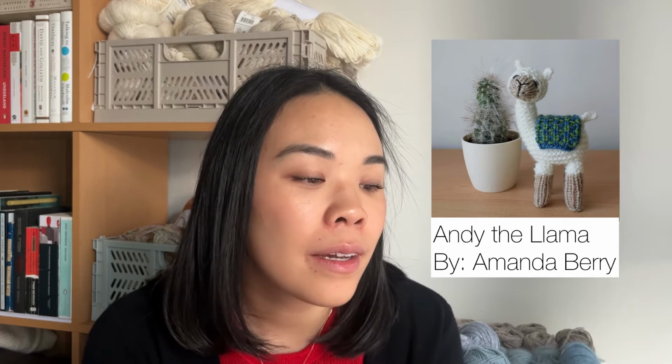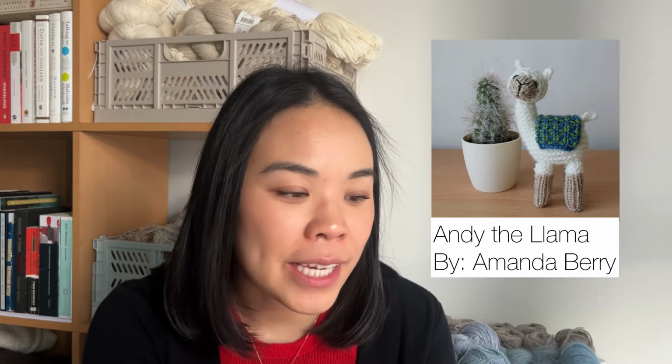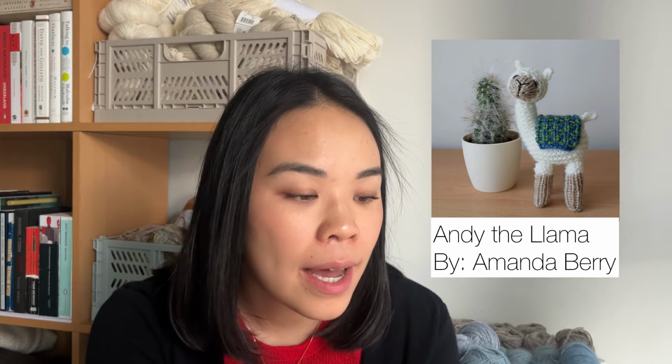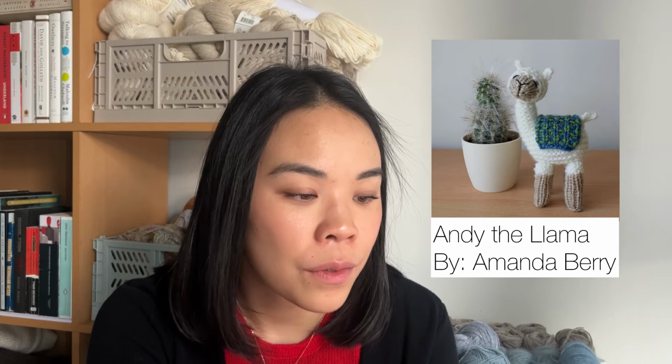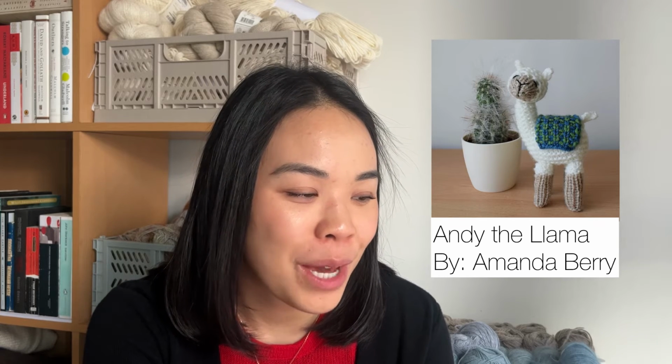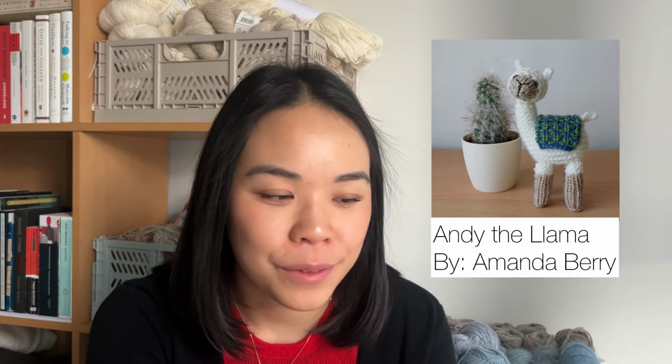So this llama pattern is knit with DK weight yarn on 3mm needles, and it's knit flat and seamed. Again, this pattern features different techniques. So the body is knit with garter stitch, the legs and the head are knit in stockinette, and the blanket is a fun slip stitch pattern, and it has a nice pop of color, so really fun to just switch up the techniques. And I thought the embroidery for the face was just really cute and really subtle, so I might try to copy that for the sheep that I'm knitting as well.